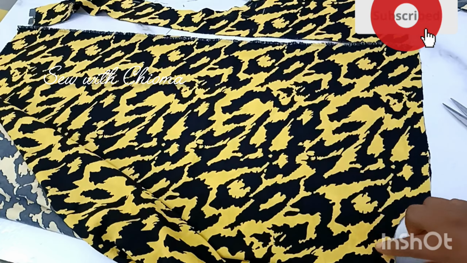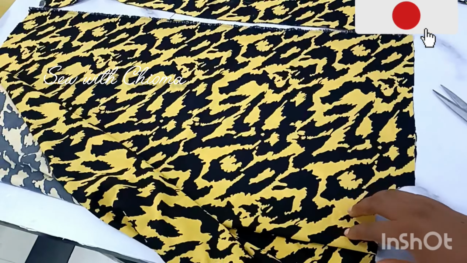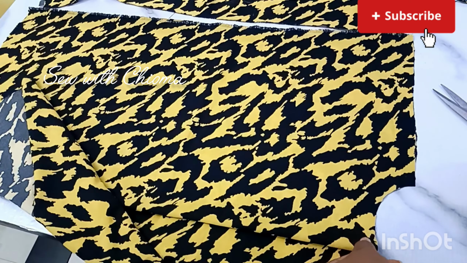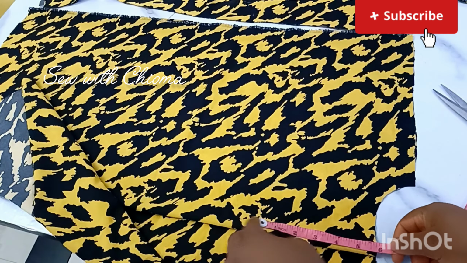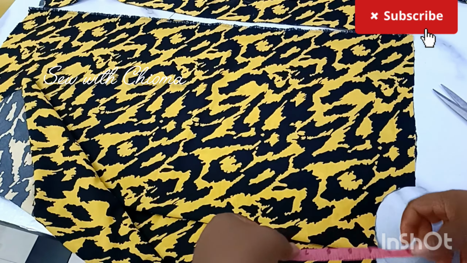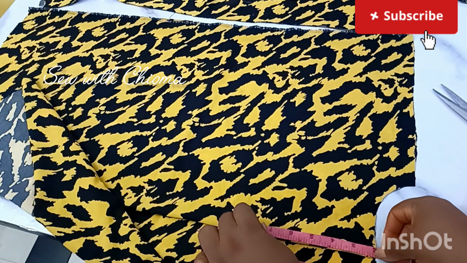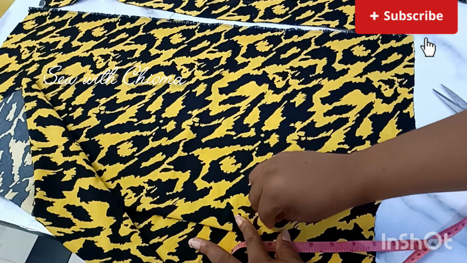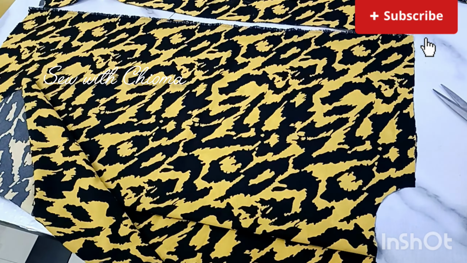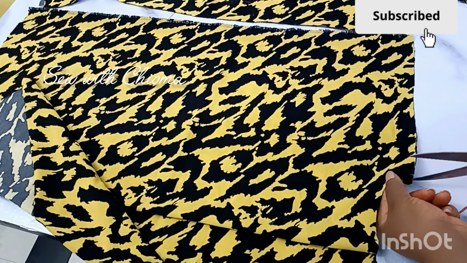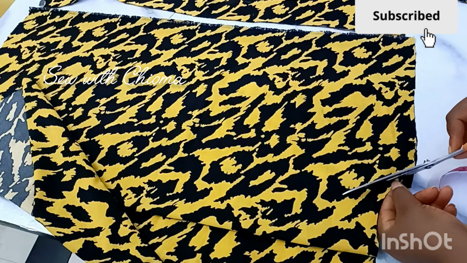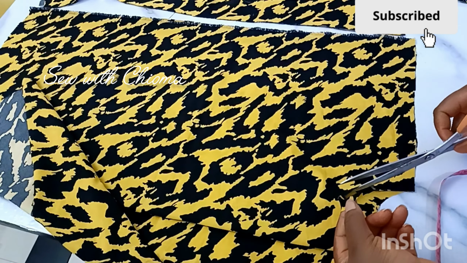Okay, now what next? We have gotten our boo boo ready, so we need to cut the V. Remember, the front of this boo boo has V, so it is time we cut the V. Okay, so I'll just place it, mark my 7 inches. Remember I told you 7. Then I'll use scissors to cut it. You see it clearly. So that is the V I'm cutting, okay?